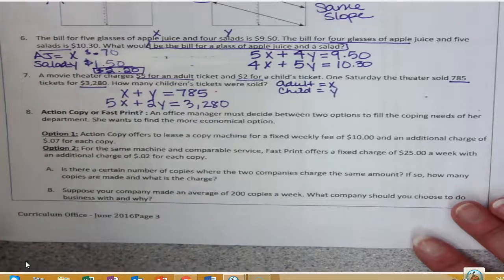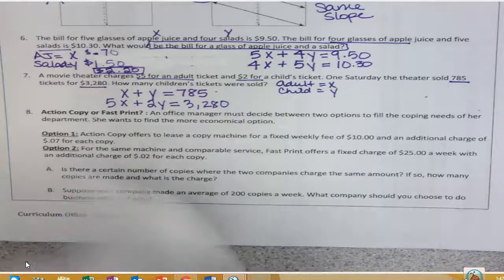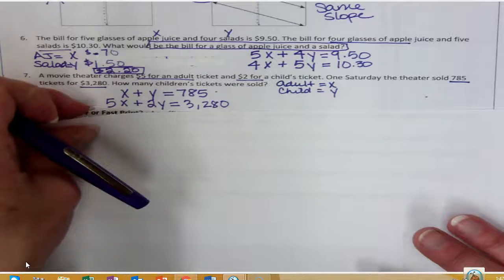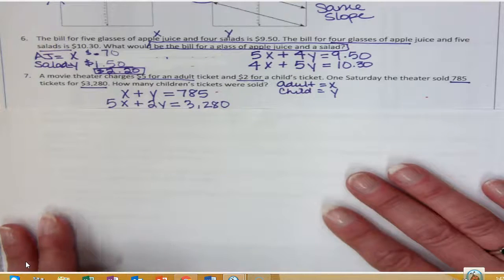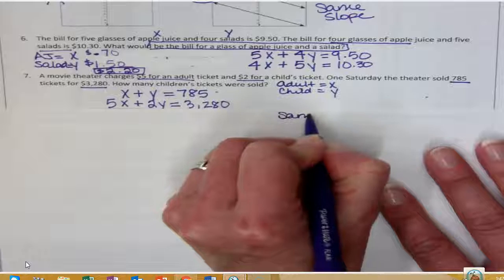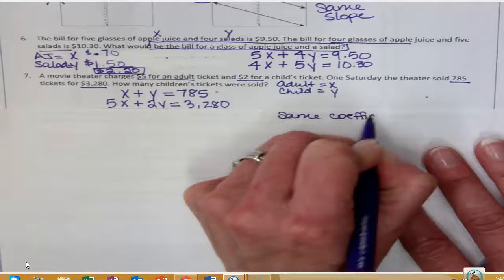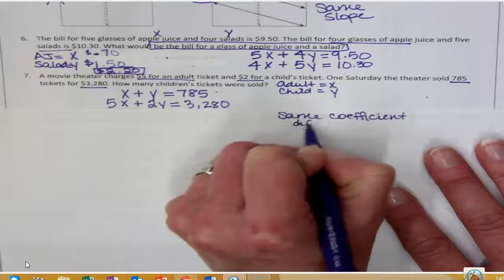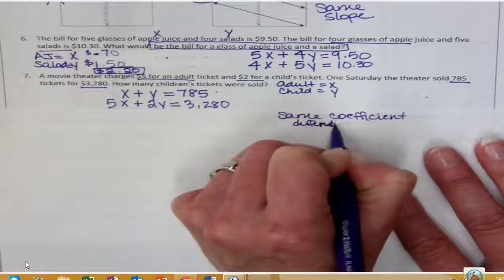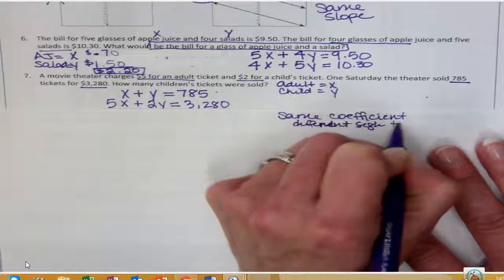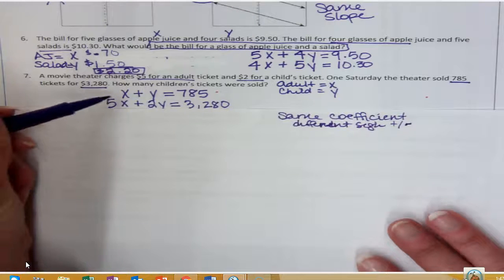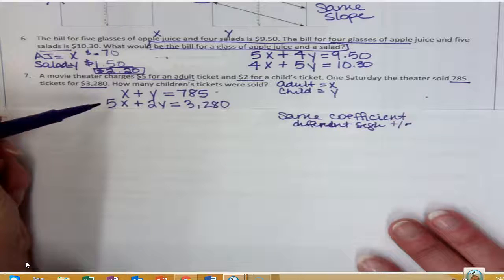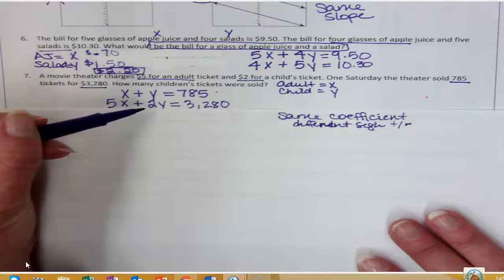So it asks us how many tickets the children sold. In order to do that, we can do that in a couple of different ways. If we do it by elimination, then what we need to do is get the same coefficient, different sign, positive and negative. So in order to get the same coefficient, we can multiply this top equation by either -5 to get rid of our X, or -2 to get rid of our Y.